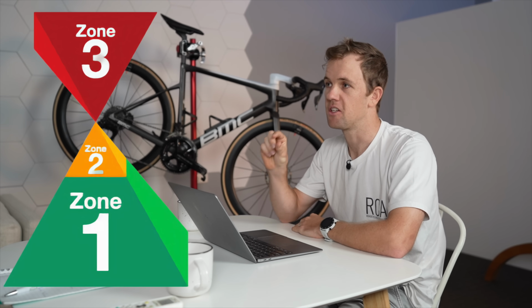Let's just quickly pause on that. 80-20 is what people say. Does that mean they're spending exactly 80% in zone 1 and exactly 20% in zone 3 and nothing in zone 2? That's what people think, but from what I understand, there's a little bit of time in zone 2, but it's specific.